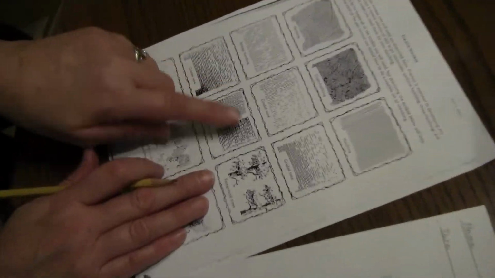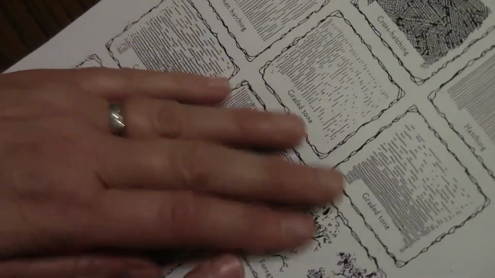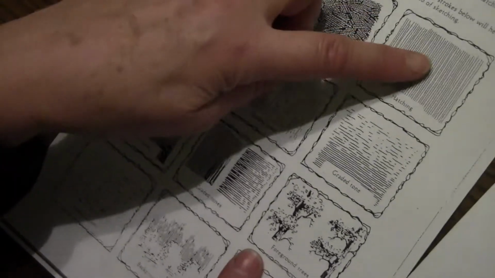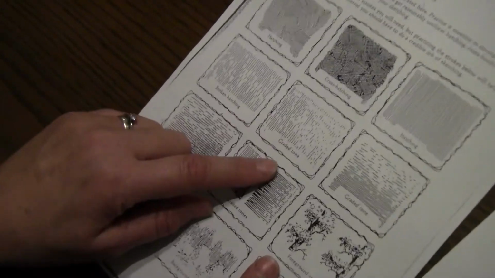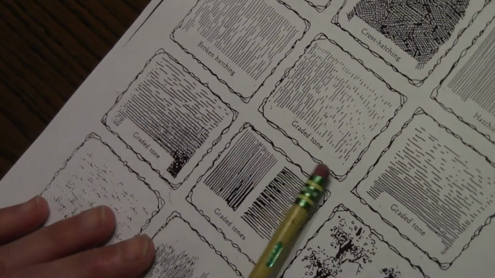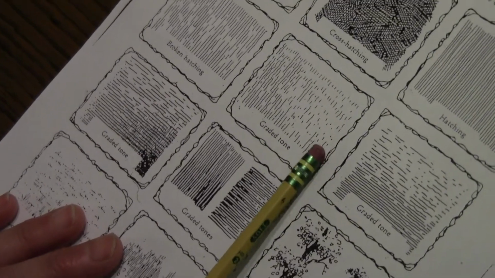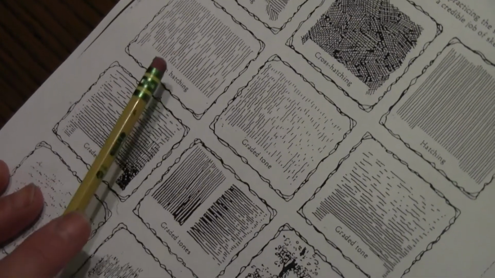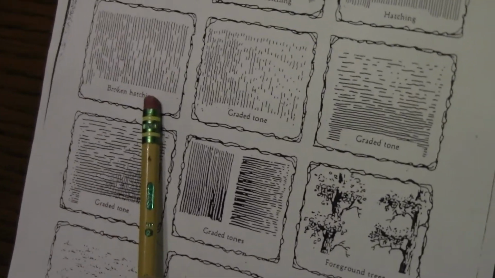You can see we have three tones that are similar to the hatching. Two are similar to this hatching, but they have light areas. So on the graded tone, the lightest value is on the right side. On the left, this one, the broken hatching, it looks a little bit like a birch bark.